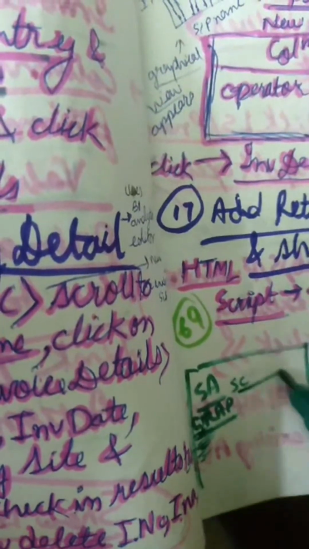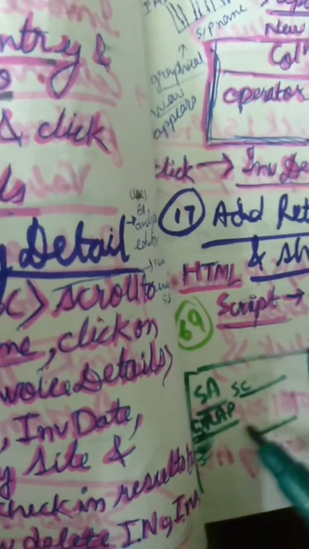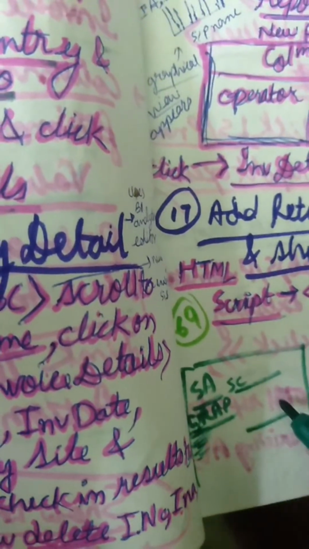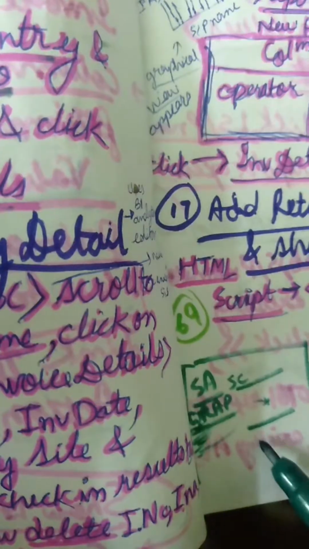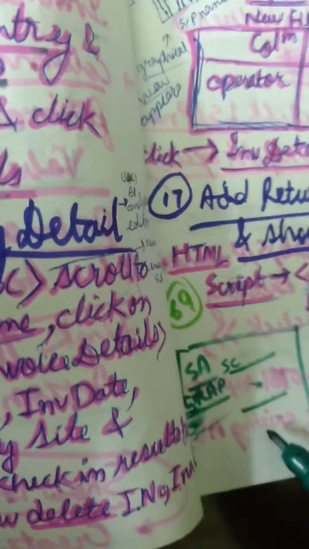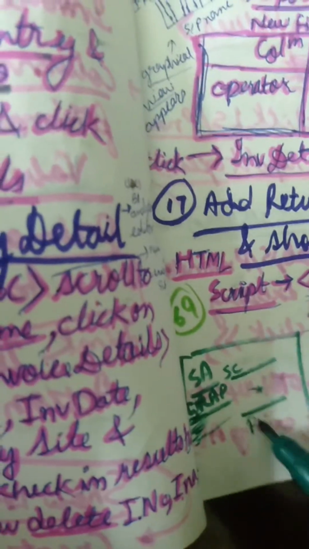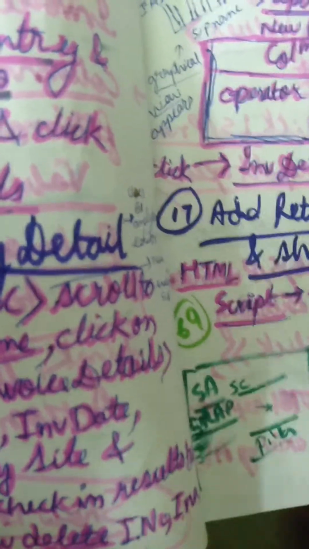In the criteria tab you have two sections: selected columns, where whatever column you select, you drag and drop here, and below the selected columns you have something called filters. This section comes here.